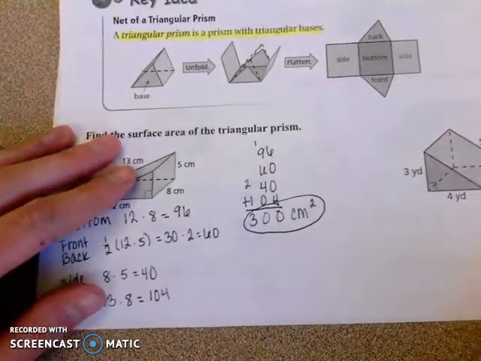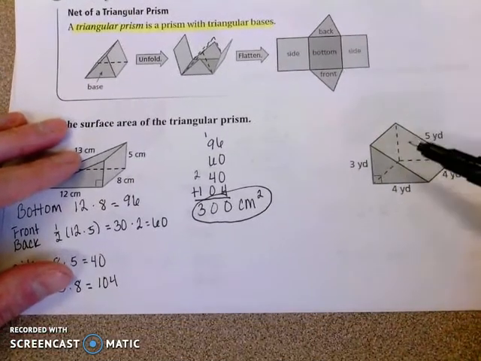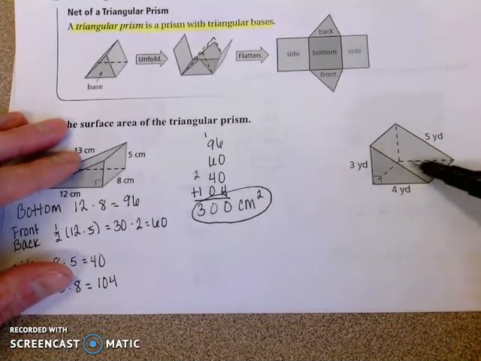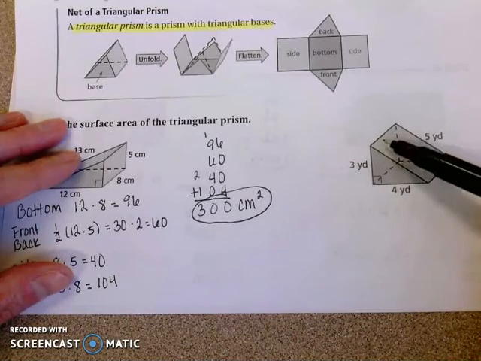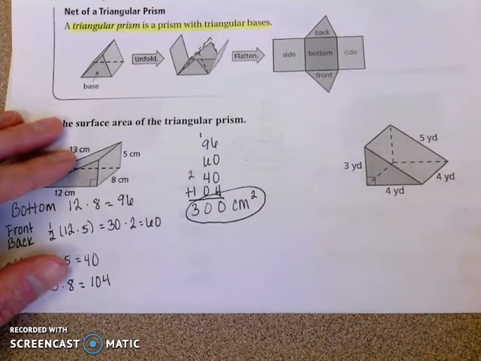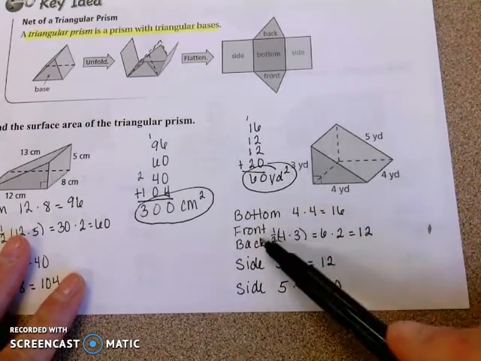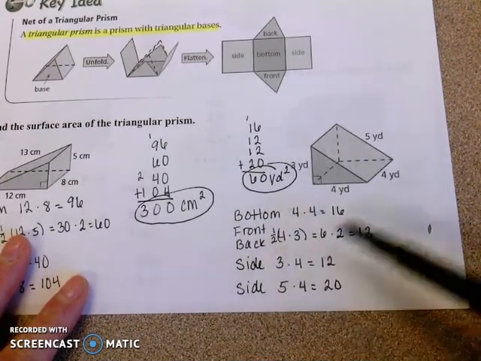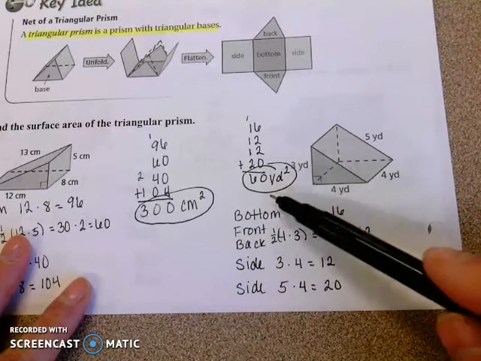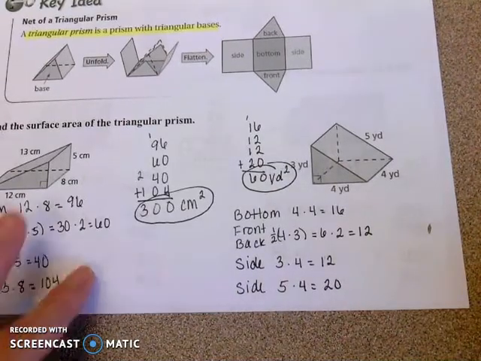So I want you to go ahead and try this one on your own. So find the area of, you've got your bottom base, these 2 triangles, and then this side and this side. So go ahead and pause the video and give that one a try. Okay, so I found the area of the bottom, the front and back triangles, and then the 2 different sides. Added those together and got 60 yards squared.